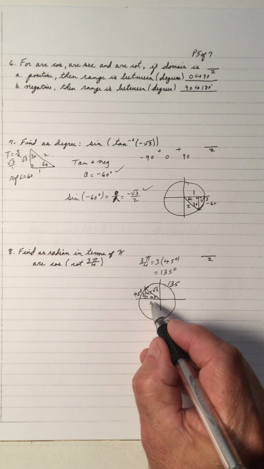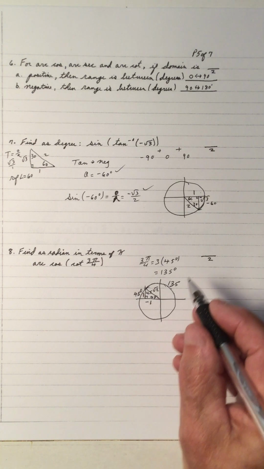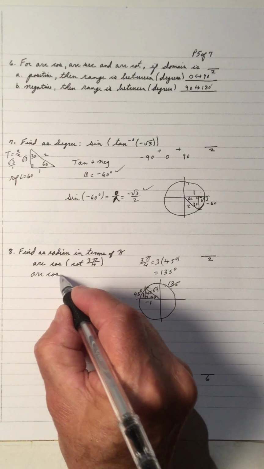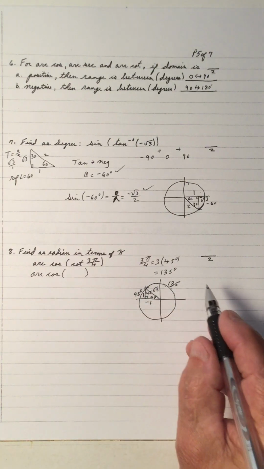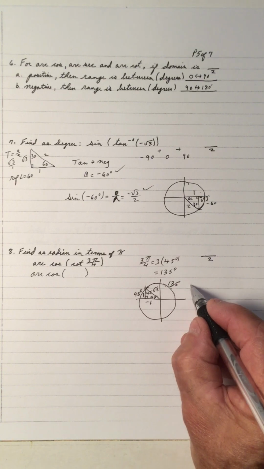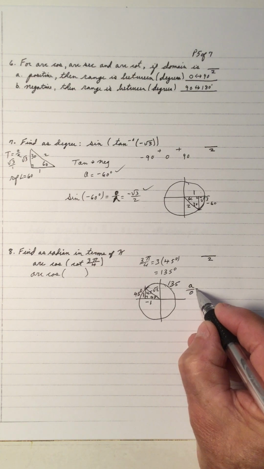In the second quadrant, the x is negative and the y is positive. So the arc cos of the cot is, tan is opposite over adjacent, so the cot is adjacent over opposite.